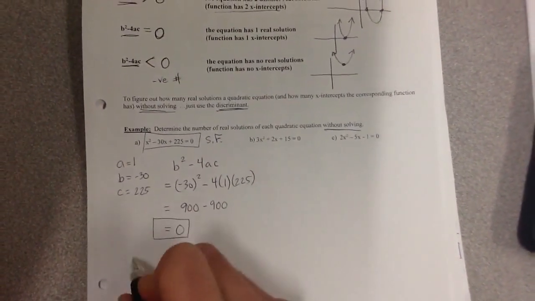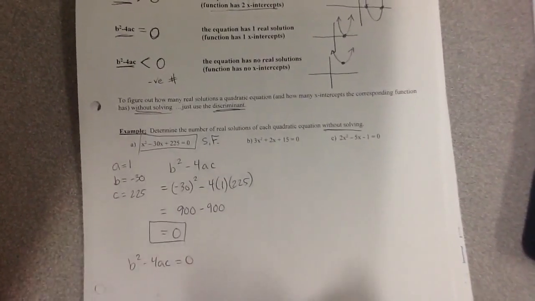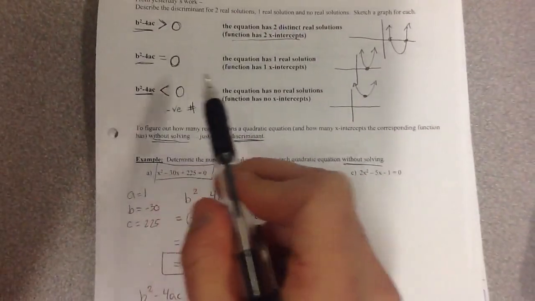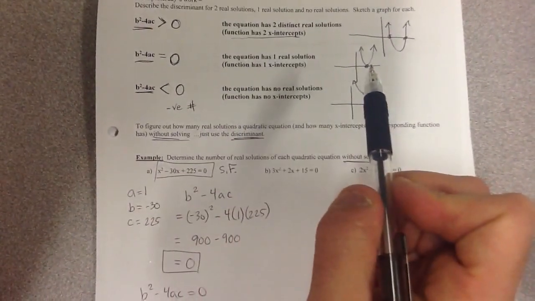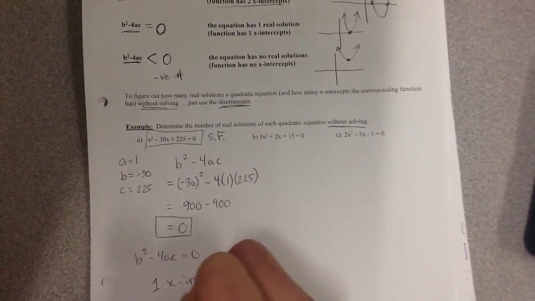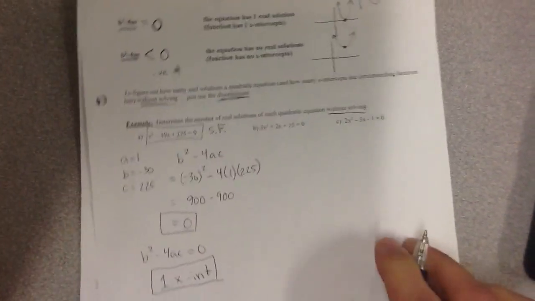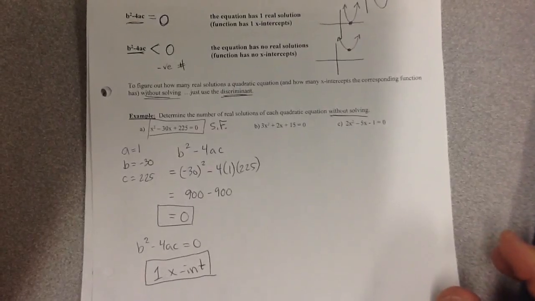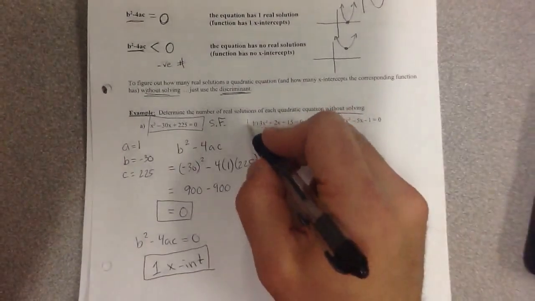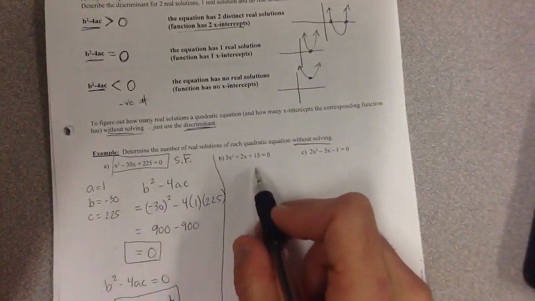So if b squared minus 4ac is equal to 0, just remember that means that there is only one real solution. So there's only one x-intercept. Okay? It doesn't ask me for what the x-intercepts are, it just asks me how many x-intercepts there are. In that case, there's only one x-intercept. Let's take a look at the second one.